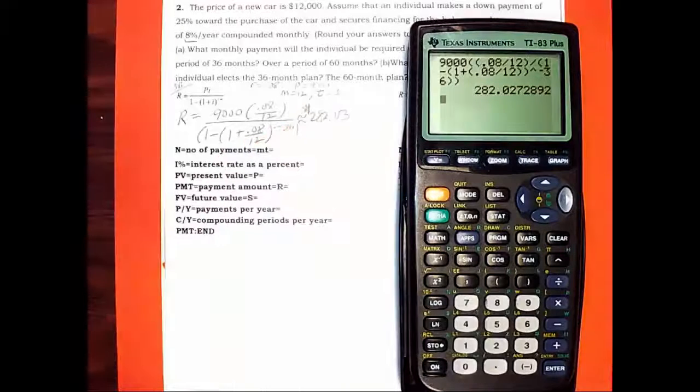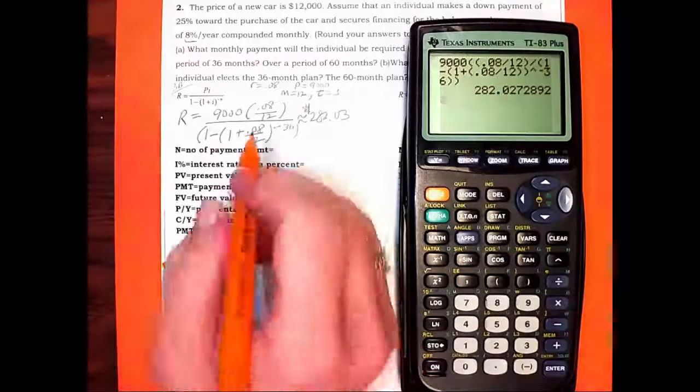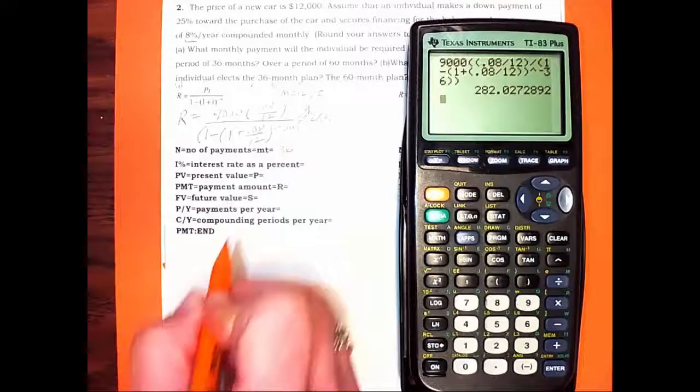Not a bad car payment. So if we check this with the TVM solver, N is equal to MT, so that's 36.